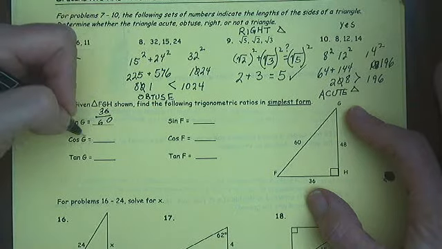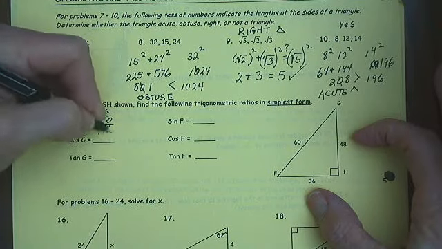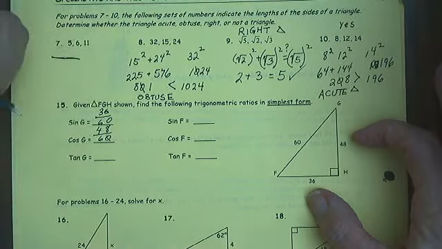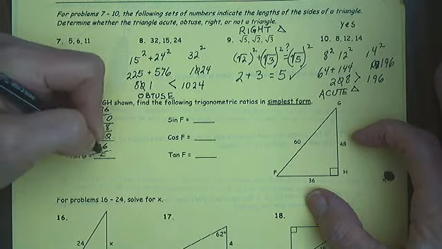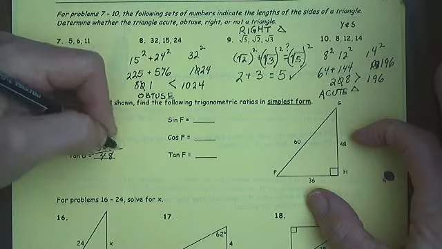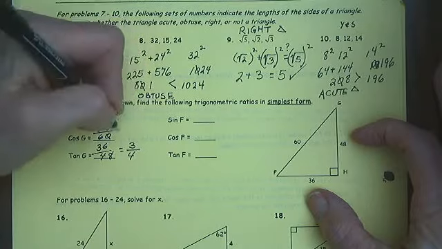Cosine of G would be adjacent over hypotenuse. Tangent is opposite over adjacent. This is 3 over 4.